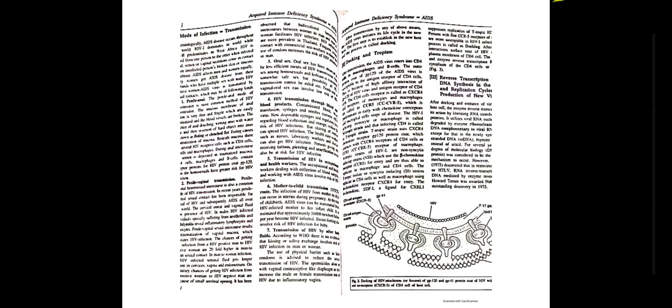single-stranded DNA, thymine is incorporated instead of uracil. For several years, the central dogma of molecular biology, DNA to RNA to protein, was considered to be the only molecular mechanism to occur. However, Howard Temin discovered that in retroviruses such as HIV or HTLV, RNA is reverse transcribed into DNA, mediated by the enzyme reverse transcriptase. Howard Temin was awarded the Nobel Prize for his outstanding discovery in 1975.